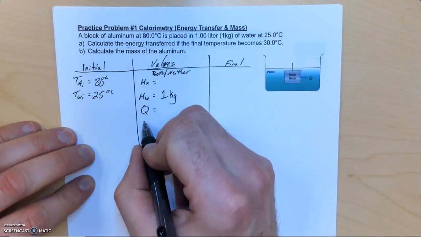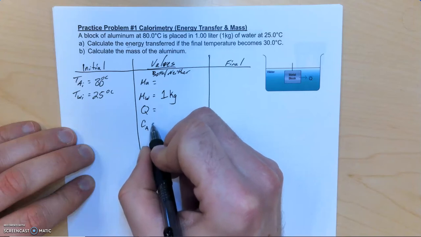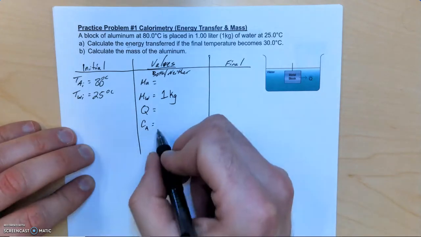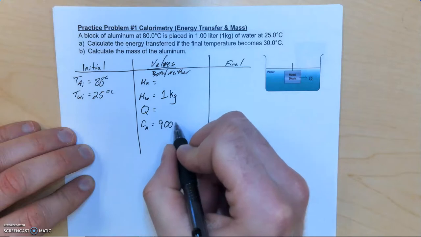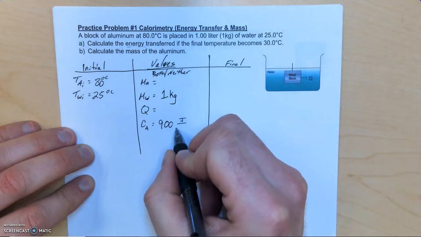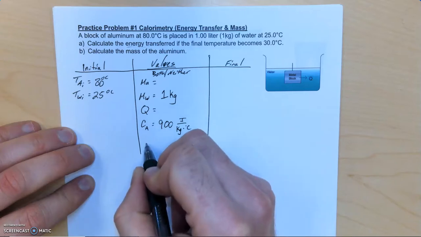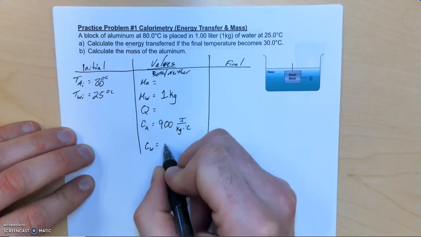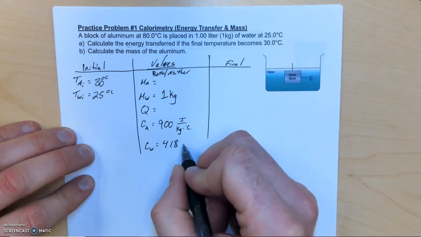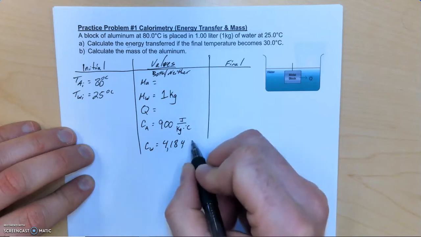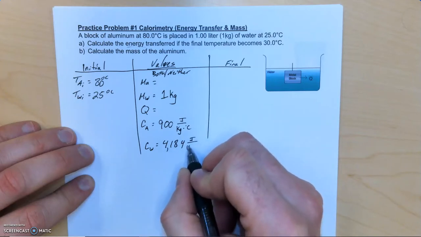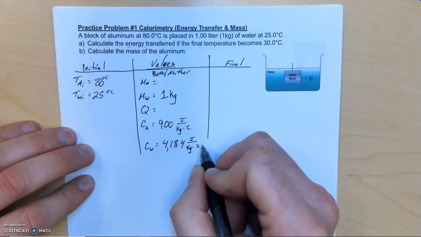All right. What is the specific heat of aluminum? Looking up specific heat online, we find out that it's 900 joules per kilogram degree Celsius. And the specific heat of water, we know, is 4184. Again, those come from just charts on the internet. And that's going to be per Celsius.